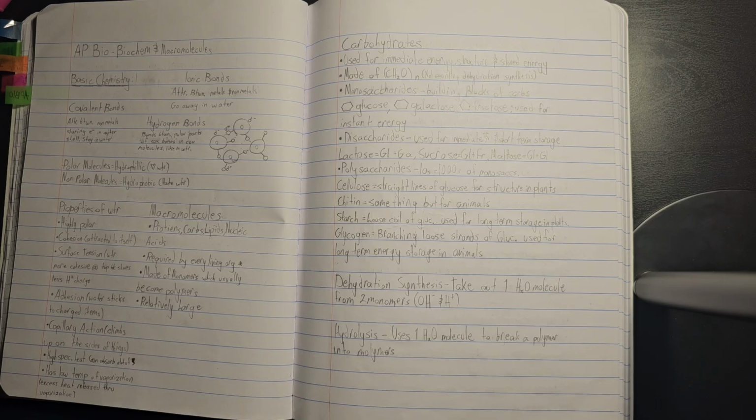It has a high specific heat, which means that the water can absorb a lot of energy before changing stages of matter. So it'll take a lot more energy to get water to turn into steam.